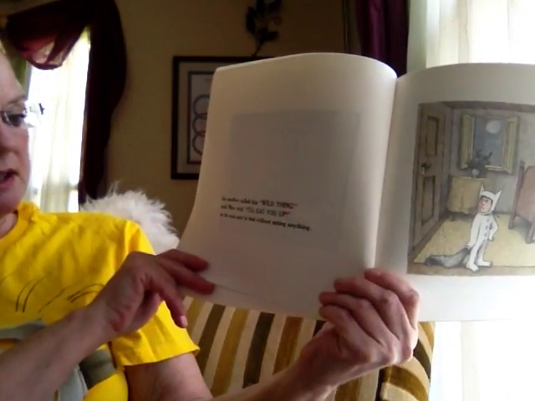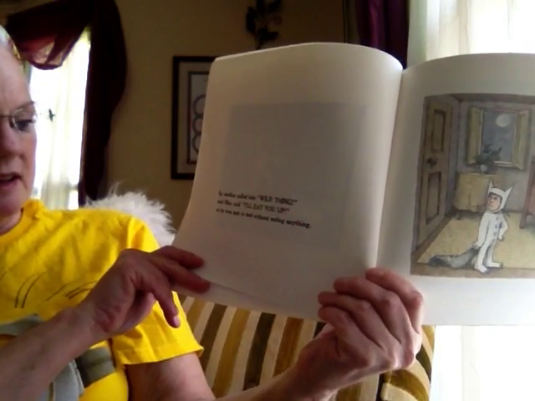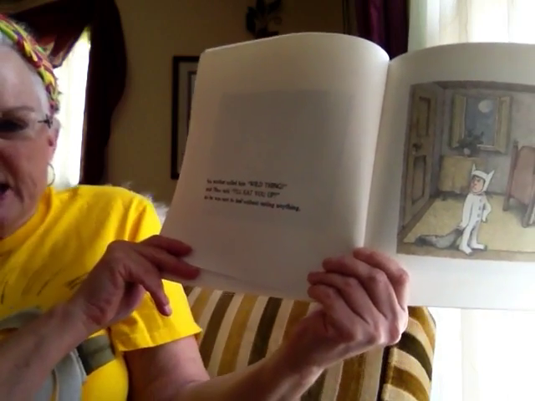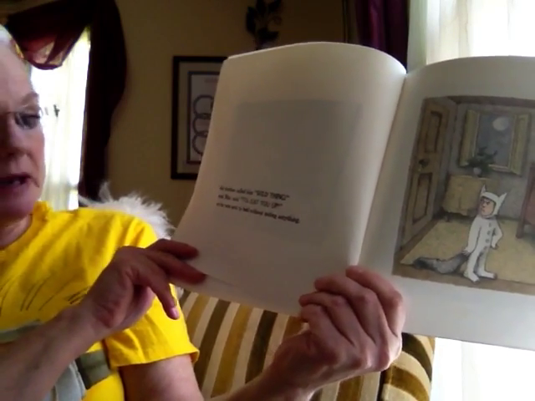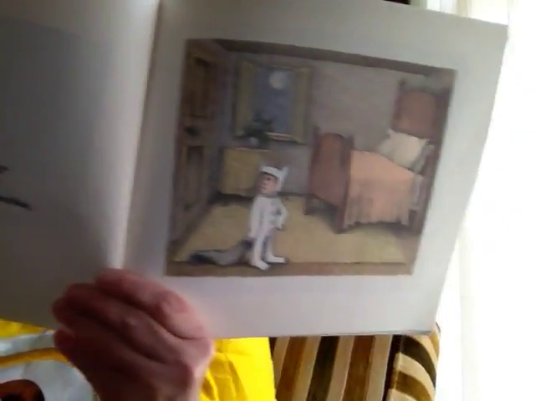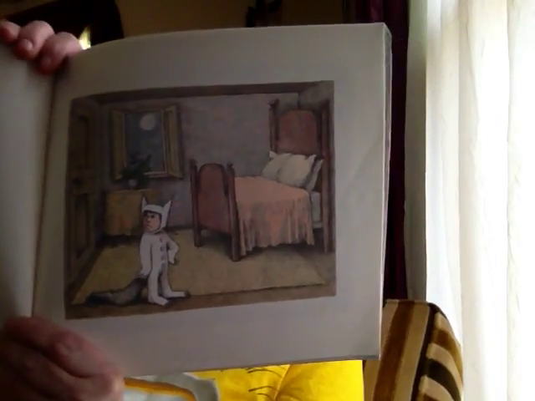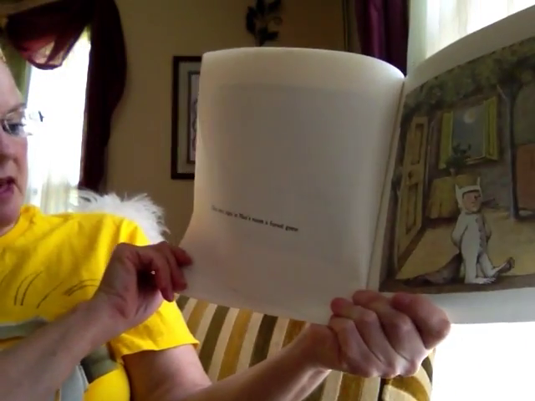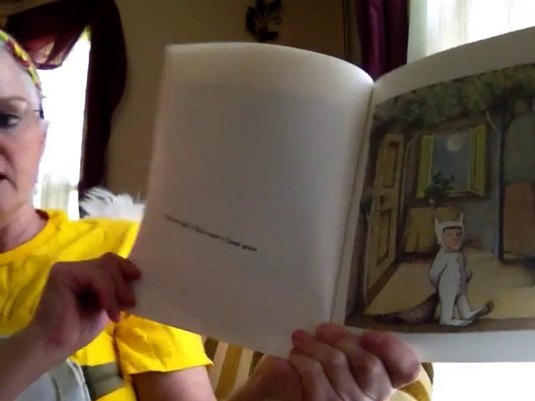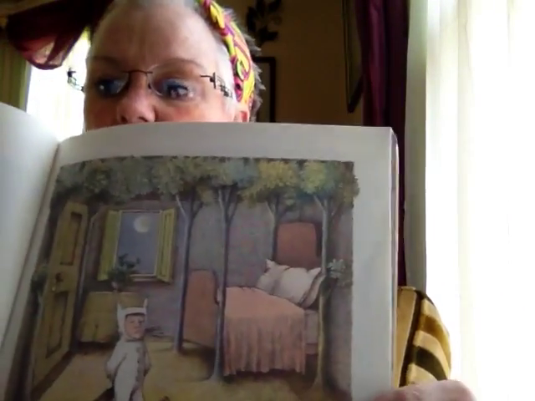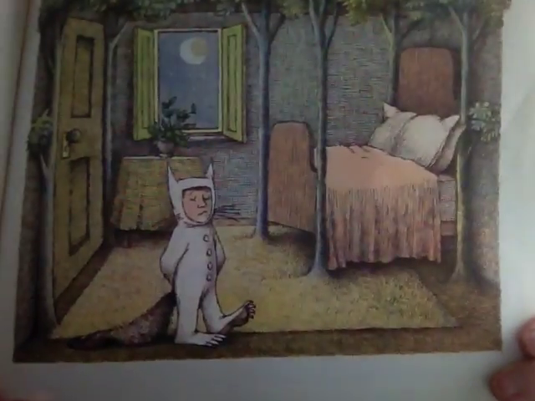His mother called him Wild Thing, and Max said, "I'll eat you up." So he was sent to bed without eating anything. That very night, in Max's room, a forest grew.